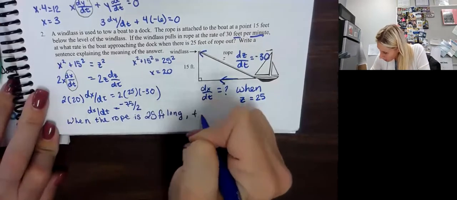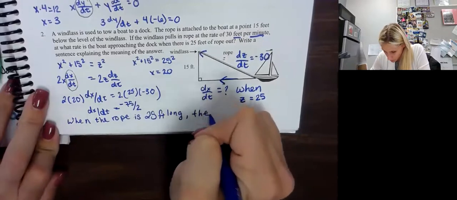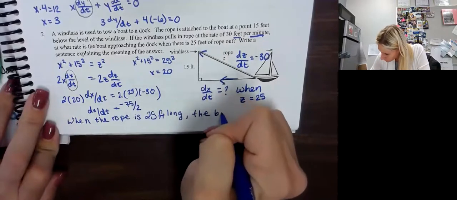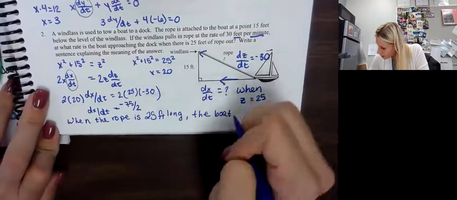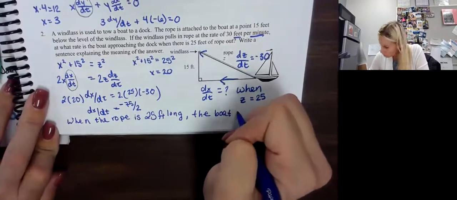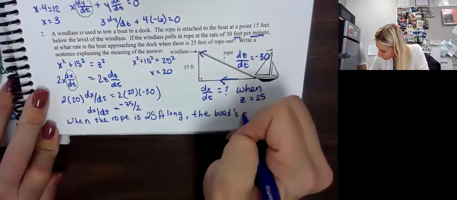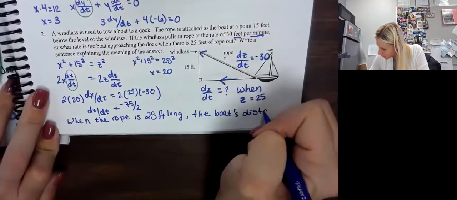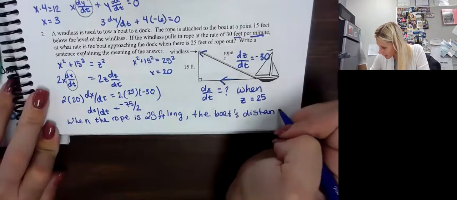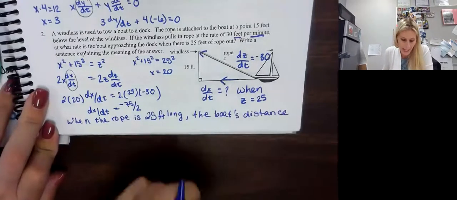The boat, boat's distance, right? Because that's what we're talking about, the boat's distance. And I'm not going to say decrease, or I'm not going to say negative 75.